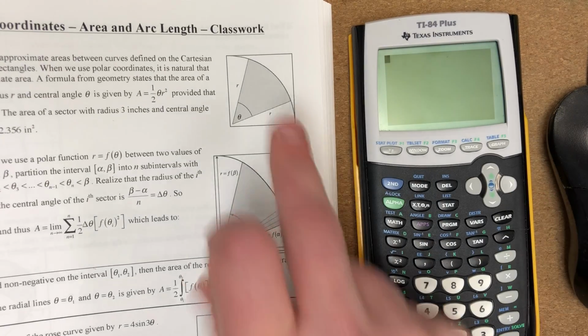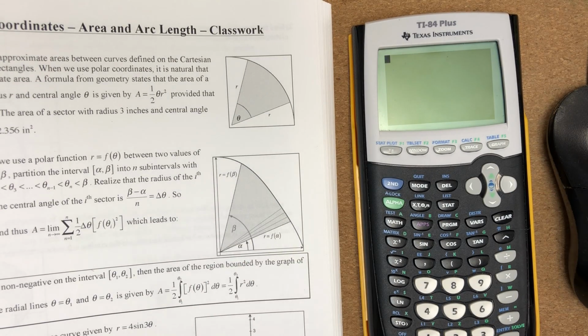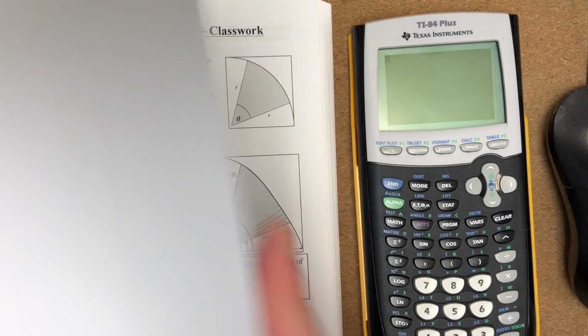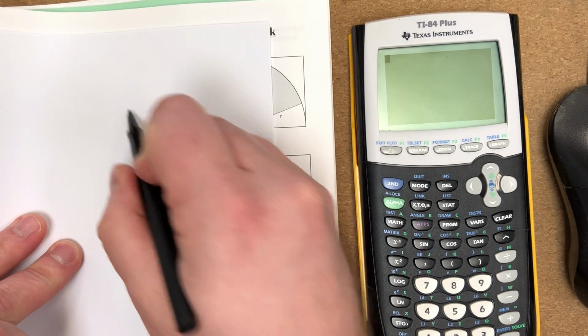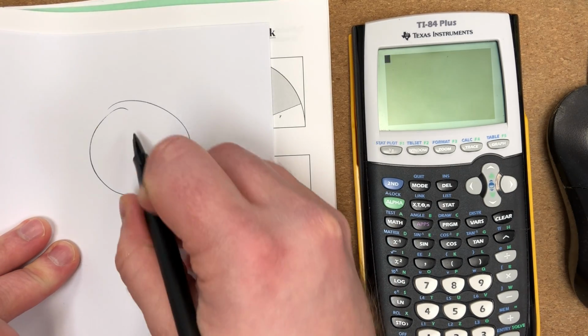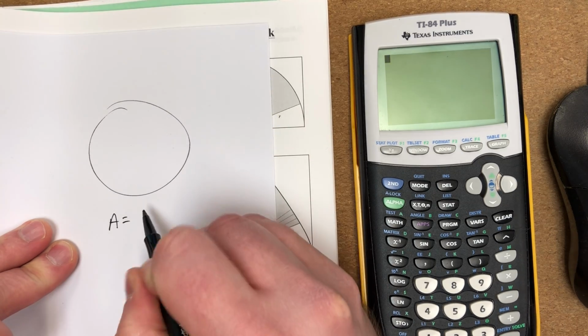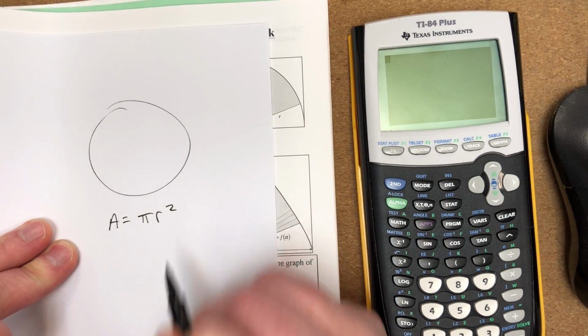If you go back to circles, if you've never found the area of a sector of a circle, the easiest way to think about this is we are trying to find the area of a portion of a circle. Well, what's the total area of a circle? The total area of a circle is pi r squared.